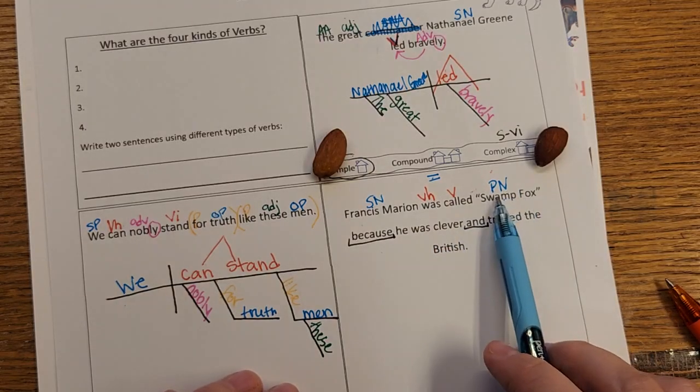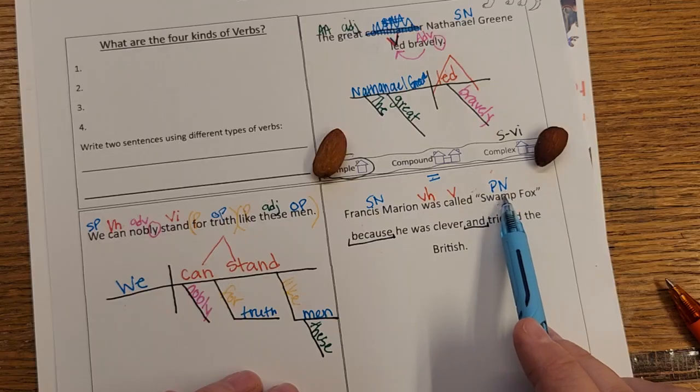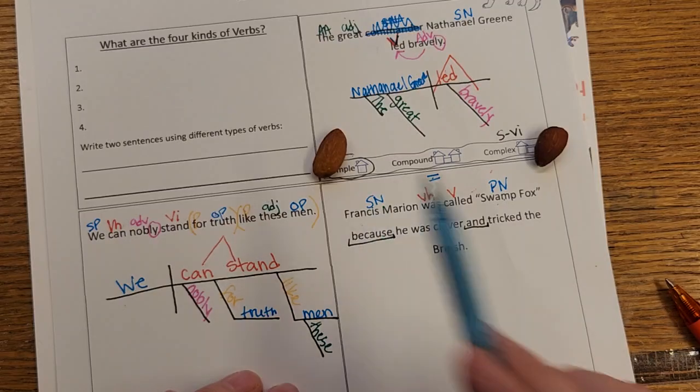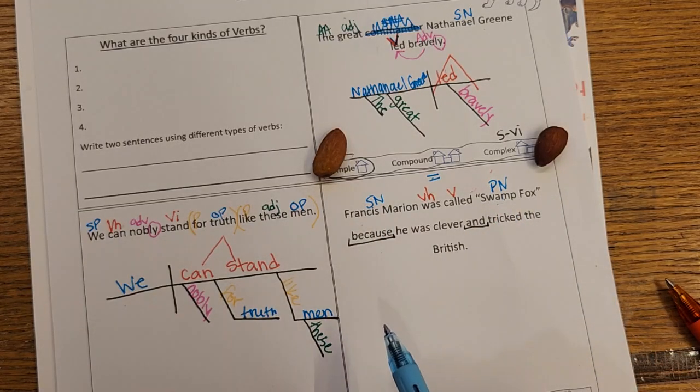Now, if this was describing him, like Frances Marion was crafty, then there would be an adjective describing him. It's a predicate adjective. But it's a noun, and it's renaming him, so predicate nominative. Let me just double check something. Okay, yes, that's right.